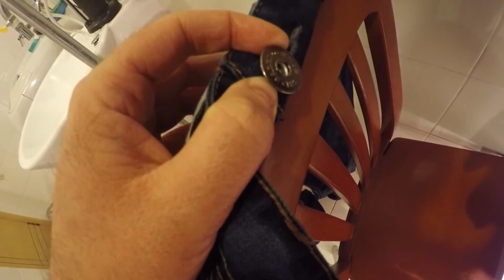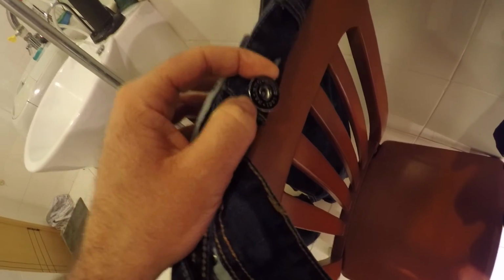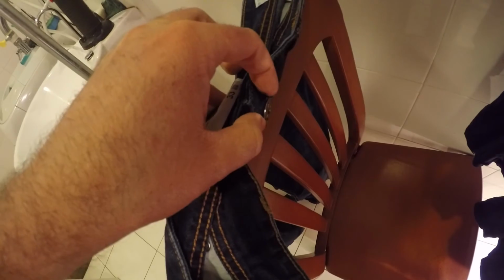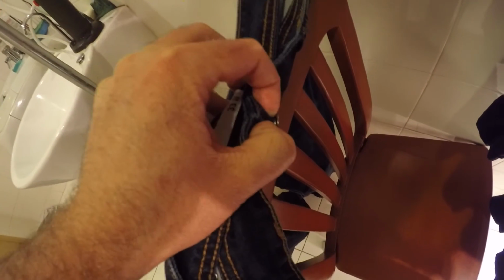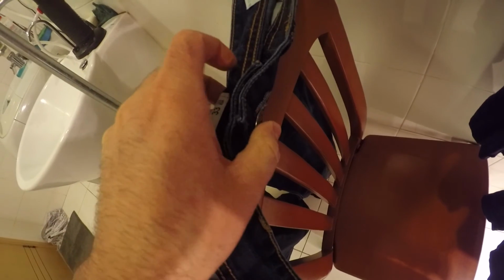Actually, I think this button fell off once before. For some reason on my jeans, my buttons always fall off, and then I have to use a pair of pliers and try to pinch the button back on so that it doesn't fall off. I don't know why I always have that problem.